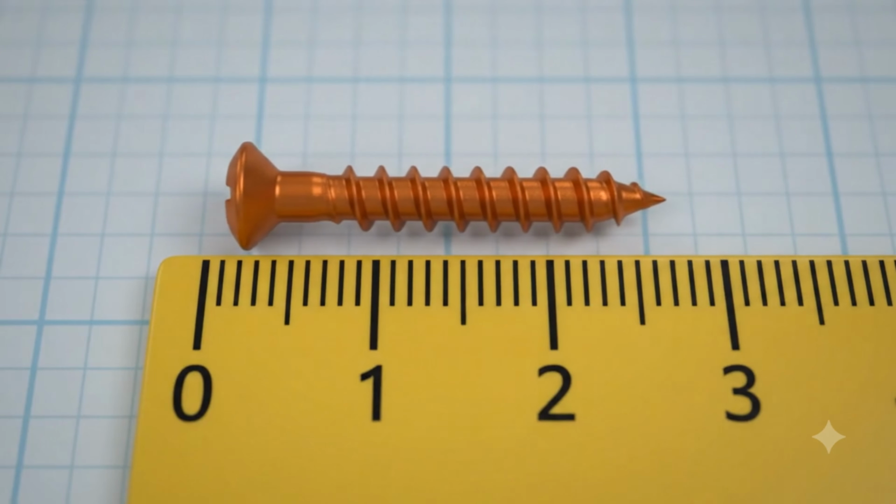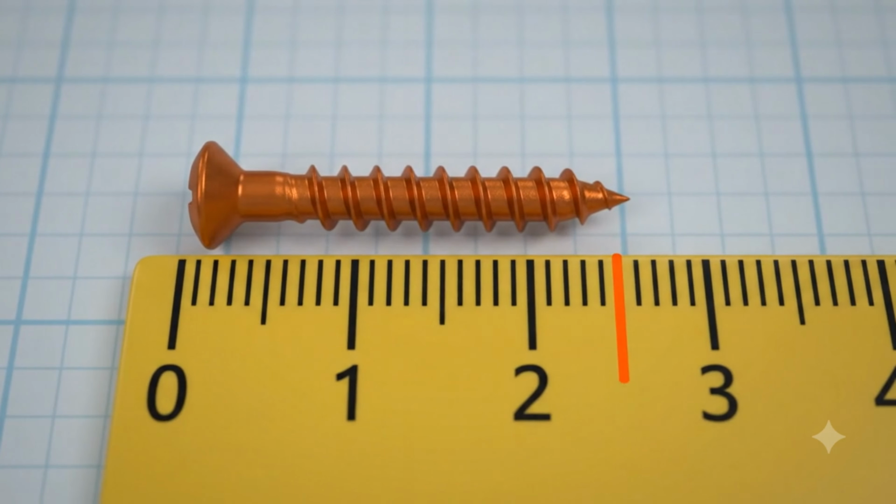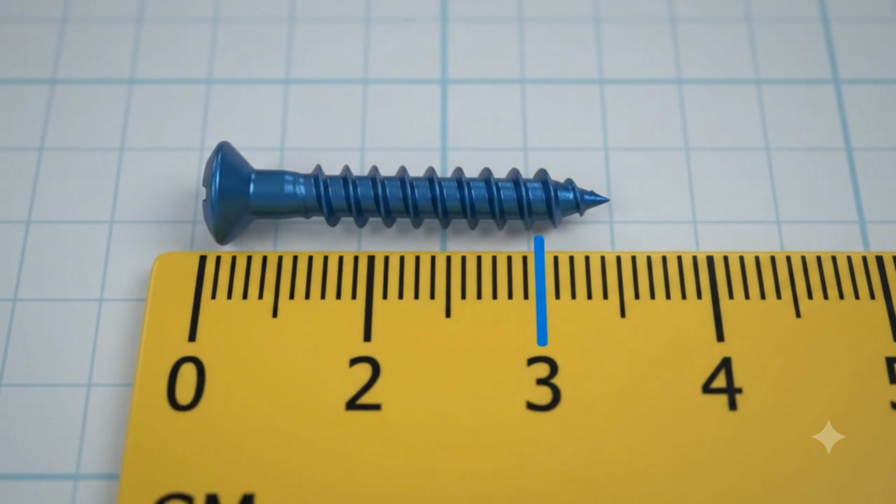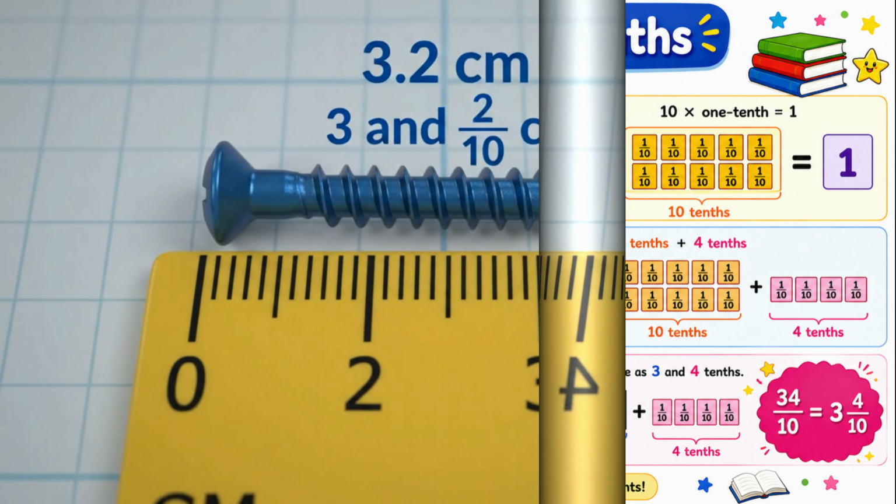First look for the whole centimeters. Then count the small divisions. This screw is 2 7/10 centimeters. Another screw is 3 2/10 centimeters.